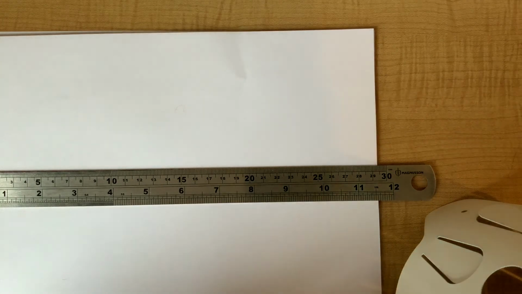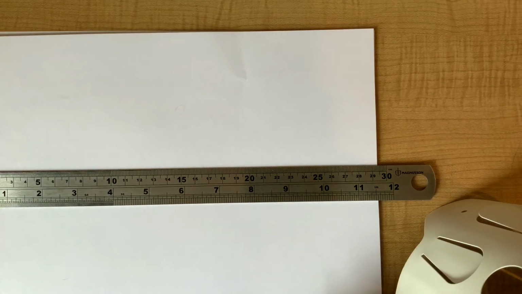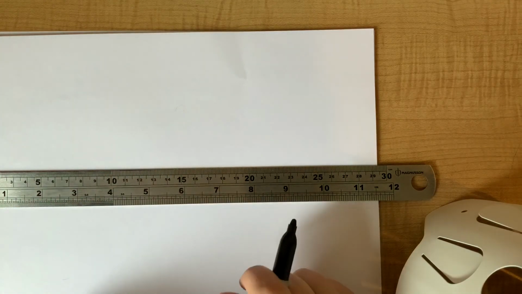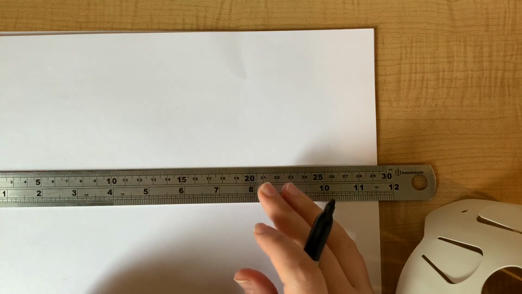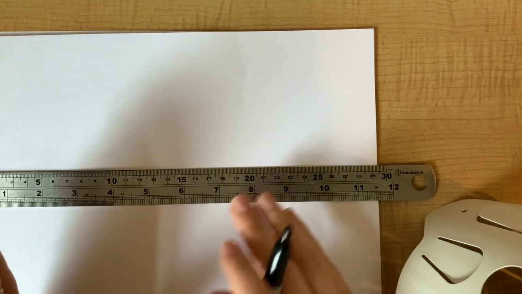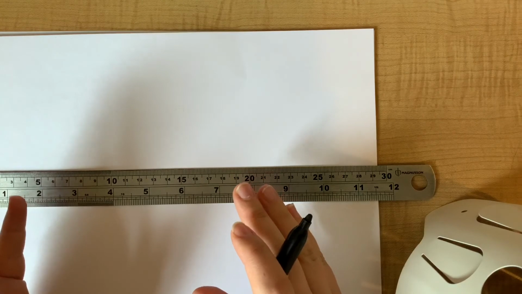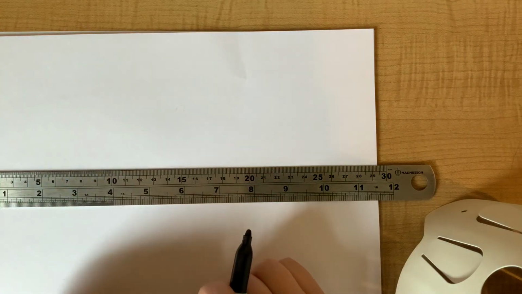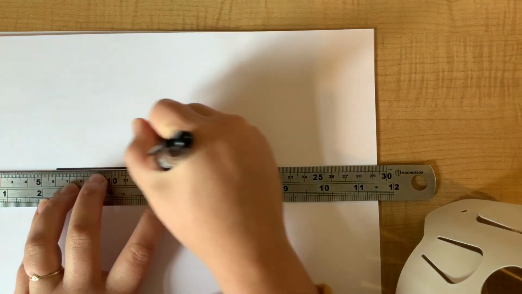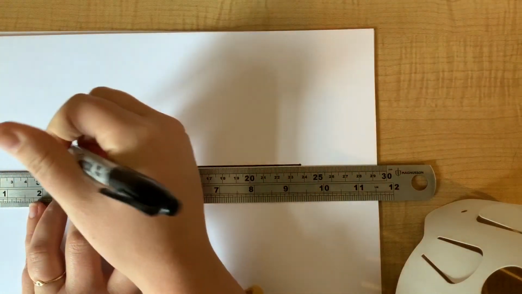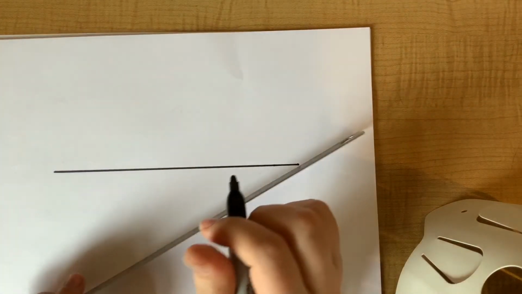Okay, so the first step here will be to start drawing our scale diagram. First of all, I want to draw my principal axis. It doesn't really matter how long that axis is, as long as it has at least 8 centimetres in it, because that's the only dimension that I've been told. So I'll just draw it quite long. Okay, so that's my principal axis drawn.